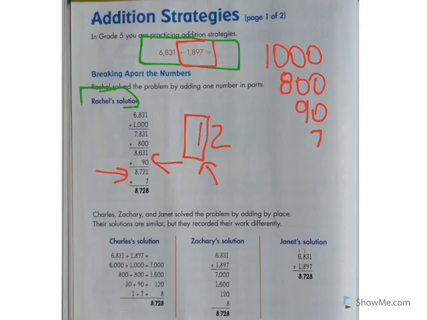The last part of the problem is that we add together the 7 to that previous part of the problem. When we do that, we end up with 1 plus 7 equals 8 in the ones column. And so when you add up all those together, you're going to end up with this.